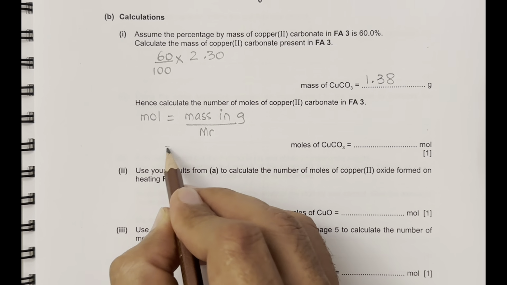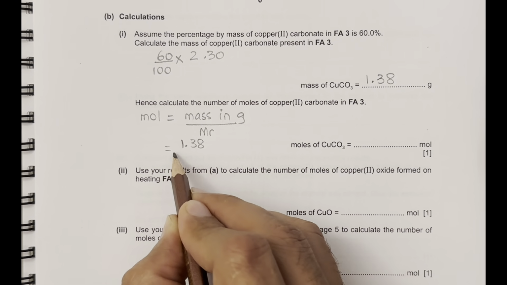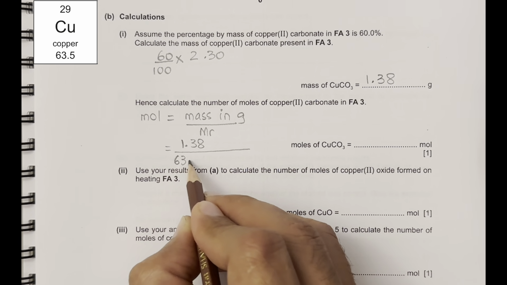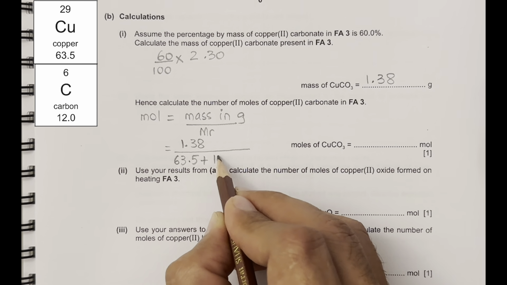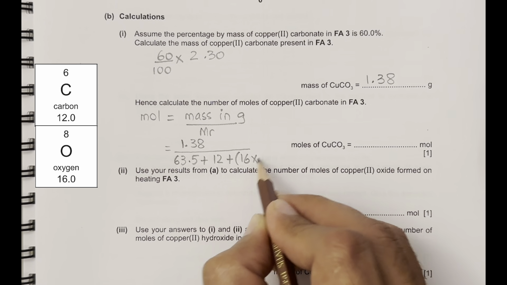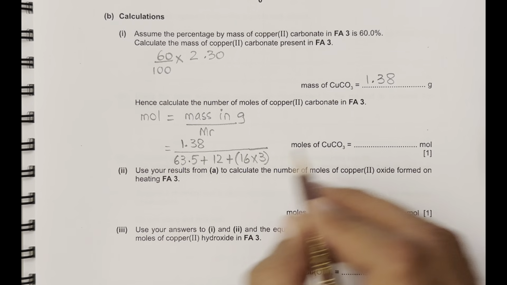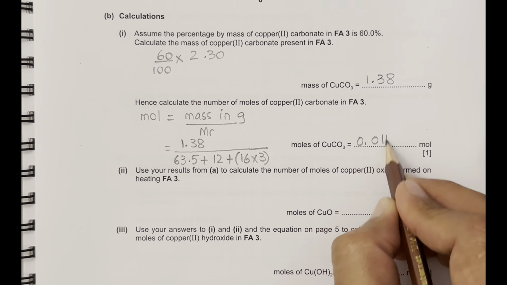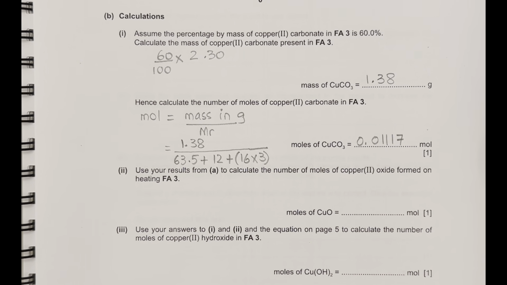In this case, the mass is 1.38 grams divided by the Mr of copper(II) carbonate, which is 63.5 for copper, carbon is 12, and oxygen is 16, three times. So if we divide by the Mr of this compound, we will get the moles, which is 0.01117 to 4 significant figures.